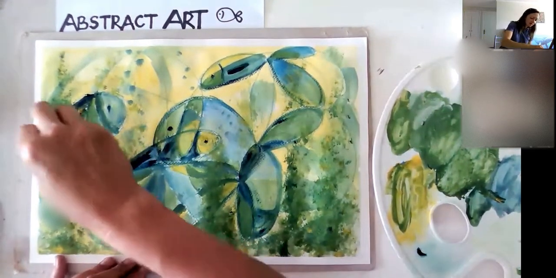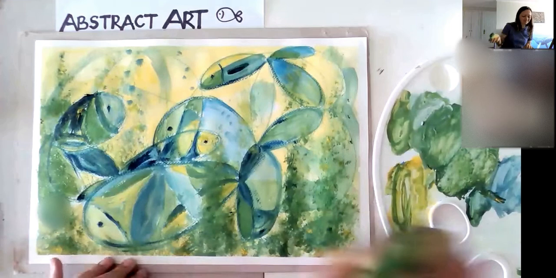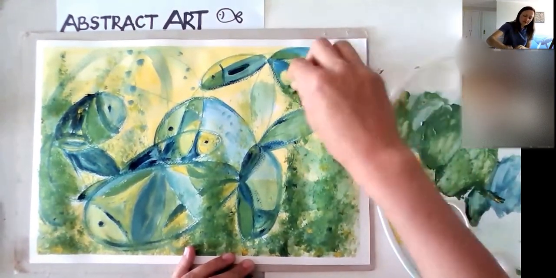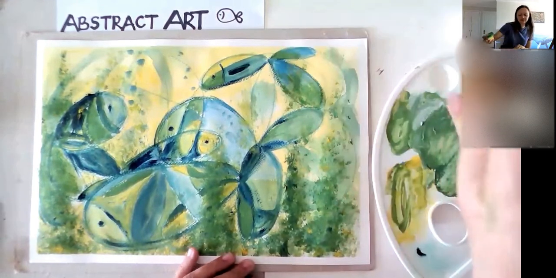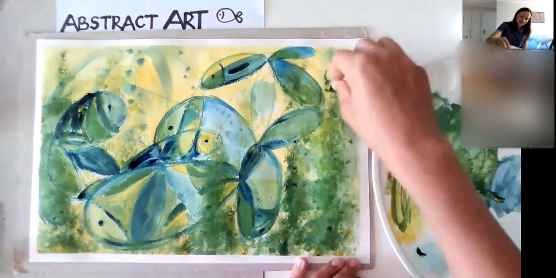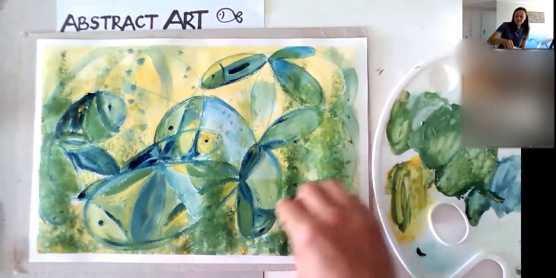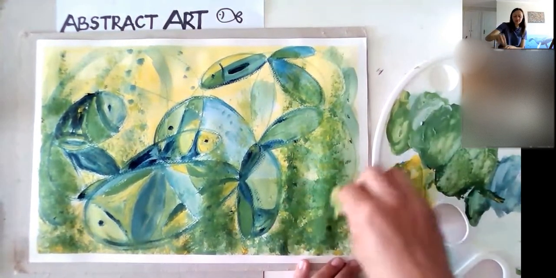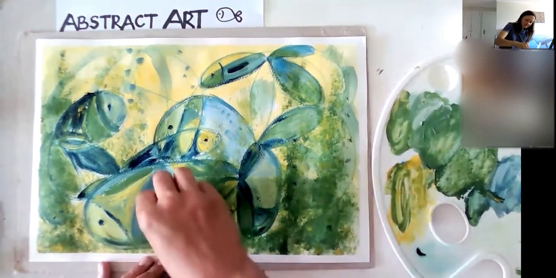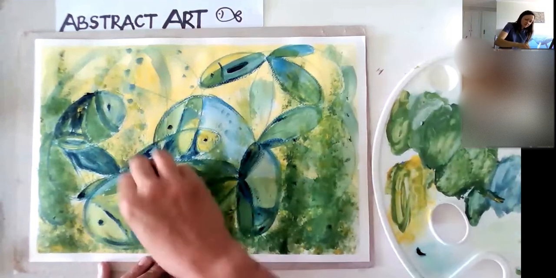Yeah, and this is kind of half abstract. If you do this kind of style more at home, show me. Give it to your mom, and your mom will show me. I'm of course very curious to see what you paint by yourself when you're at home.